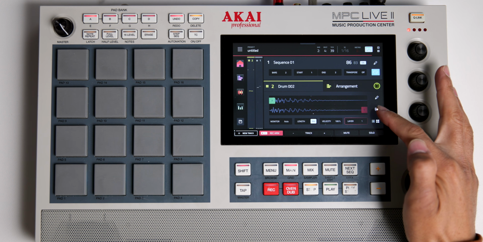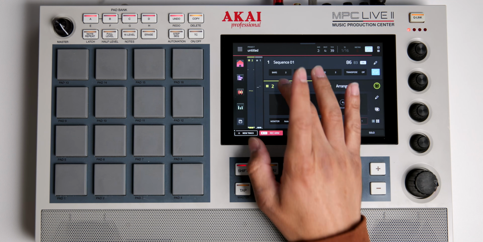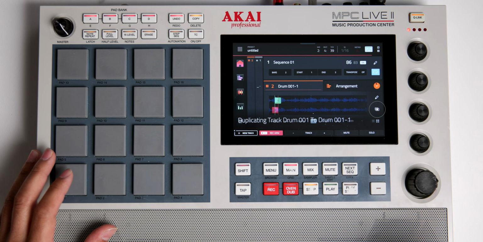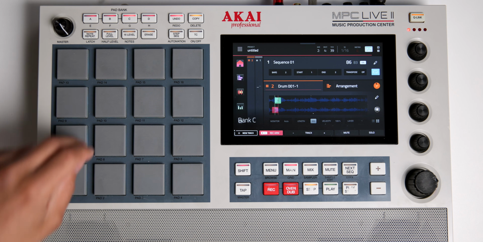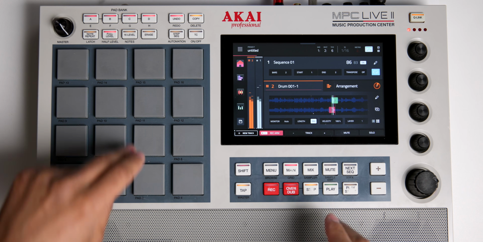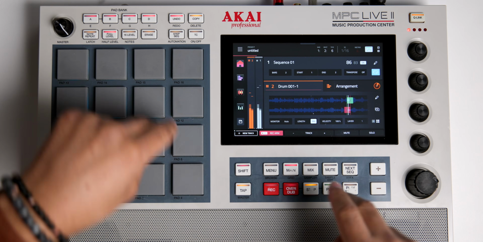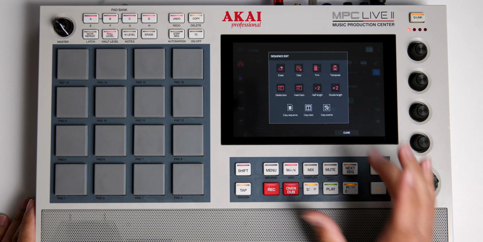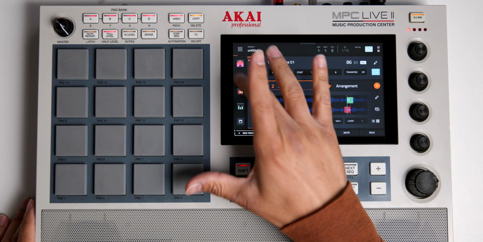Right here, you already have a duplicate track. That is awesome. If I want to duplicate, let's go to this sample chops. I'm going to hit this little plus icon. Now I have a duplicate track of those sample chops. So let's say I go to bank D. I'm going to grab this sequence right here, hit this pencil icon, double length. I'm going to double length that again, and I'm going to go into my arranger.